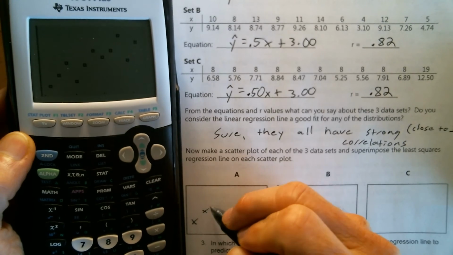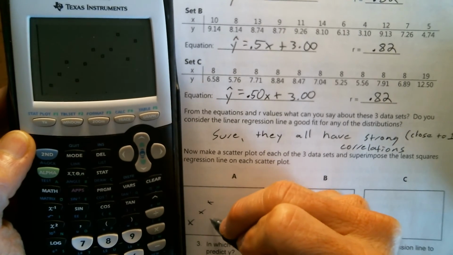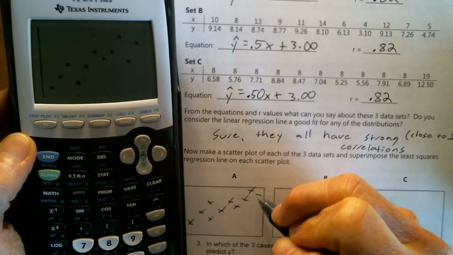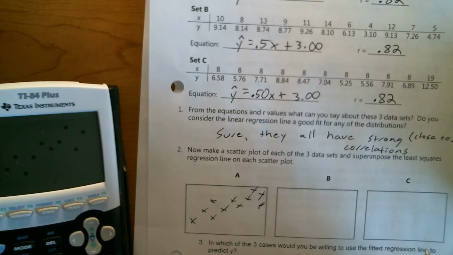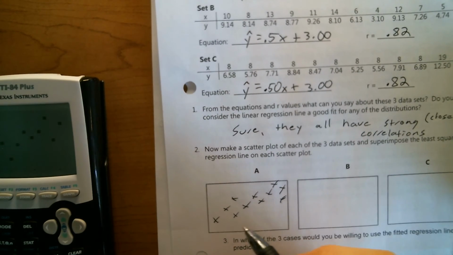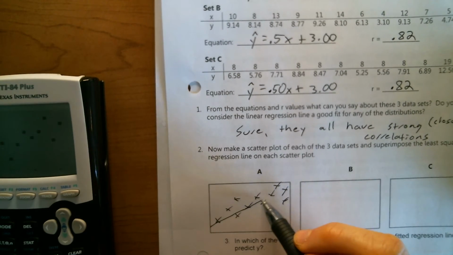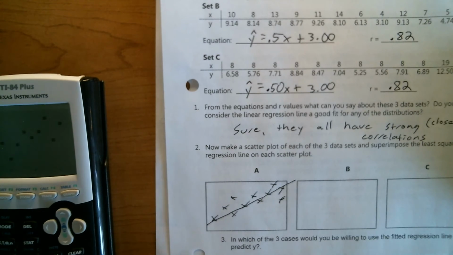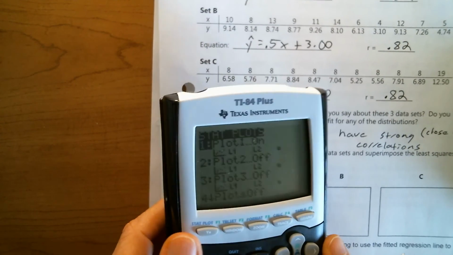I'm just going to sketch this really quickly here. Generally, that's the cloud of points, and our regression line would go right through that. And it would be great. No problem. That's kind of what we're trying to do. Now let's switch this over to the second one.